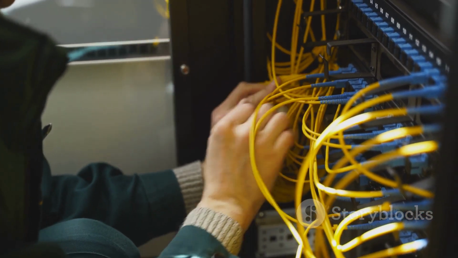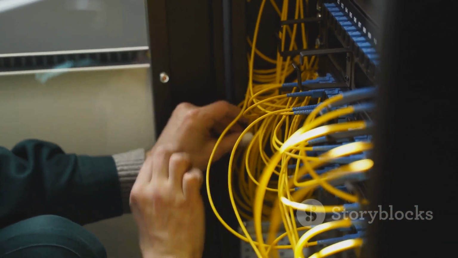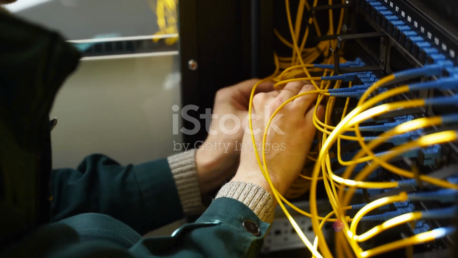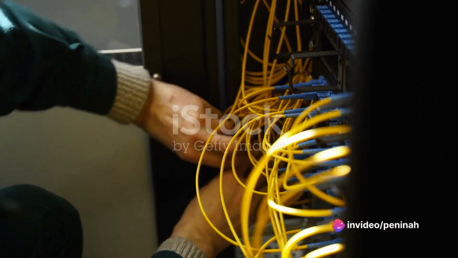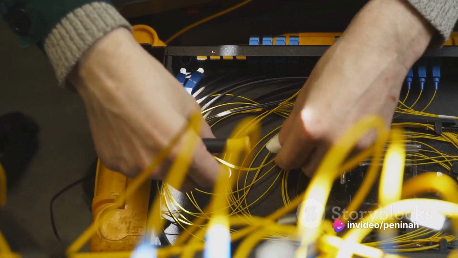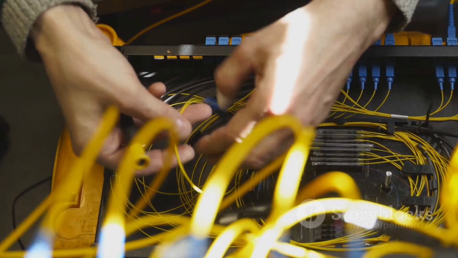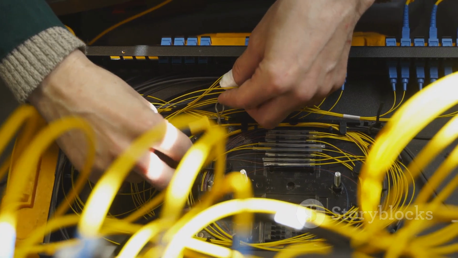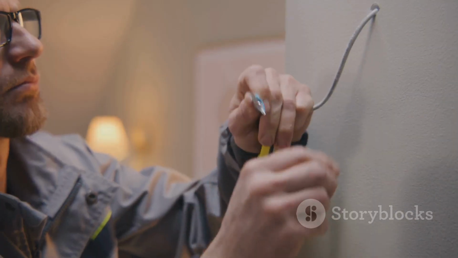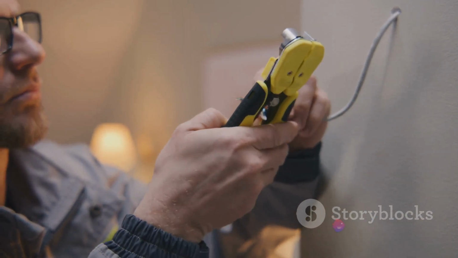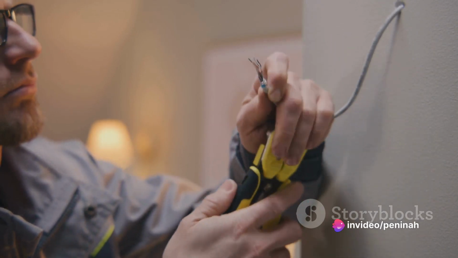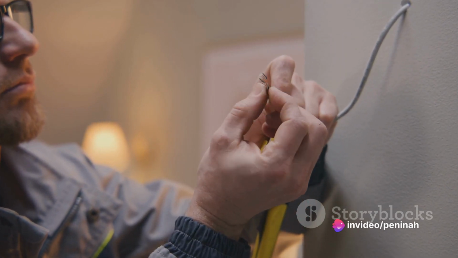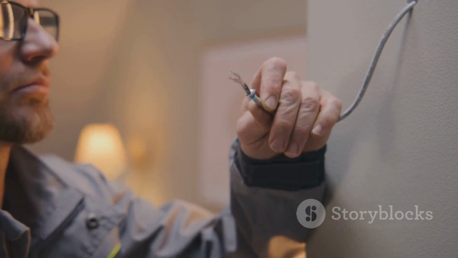Well, there are two main ways: dial-up and broadband. Dial-up, as old school as it might sound, uses a telephone line to connect to the internet. It's slow and can be a bit noisy, but it does the job. On the other hand, broadband, which is faster than dial-up, offers different types, including digital subscriber line or DSL, cable, and fiber optic connections. These options allow for quicker and smoother internet experiences, whether you're streaming your favorite show or attending a video conference.